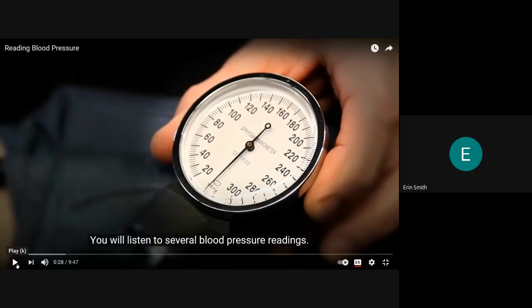So right now we are not going to listen to the whole video, just to let you know. We're going to listen to the part where they allow you to practice getting one blood pressure reading. And so we'll pause it there, have you guys try to figure that out, and I'll give you the answer to that. And then on your own time, you can use this as a way to practice listening for and looking for the blood pressure numbers.